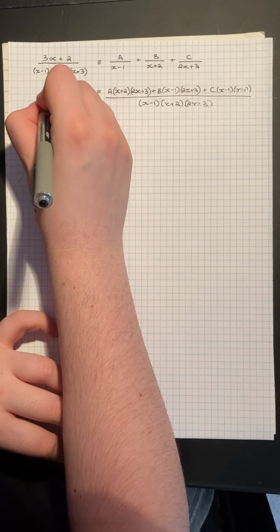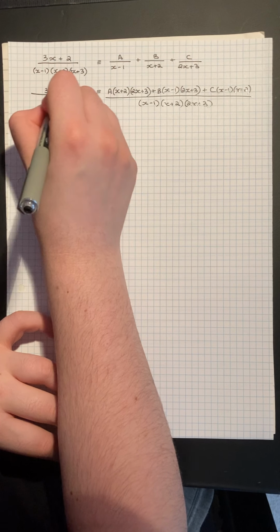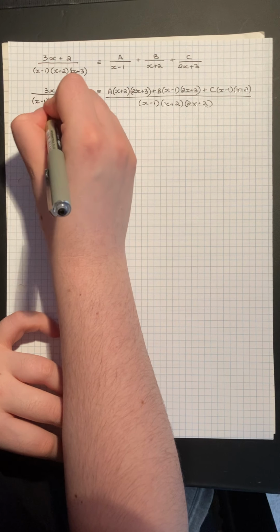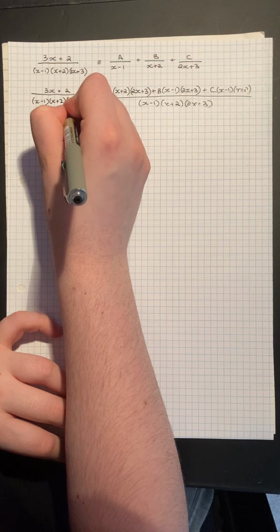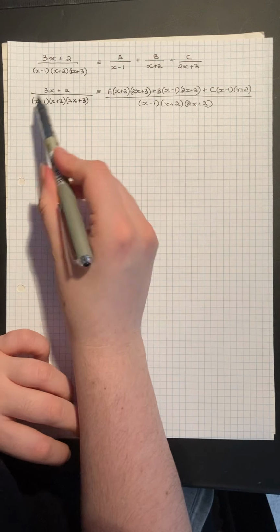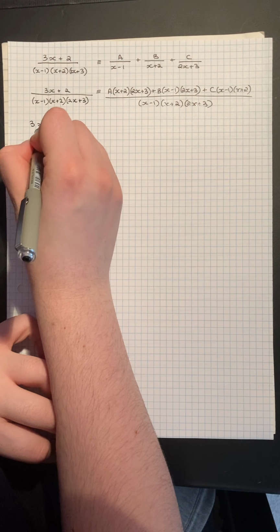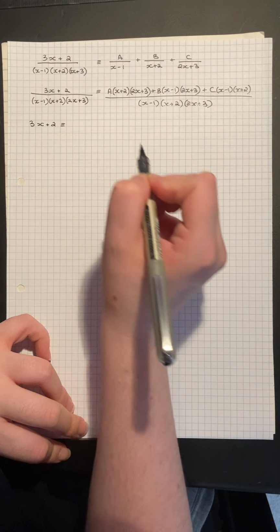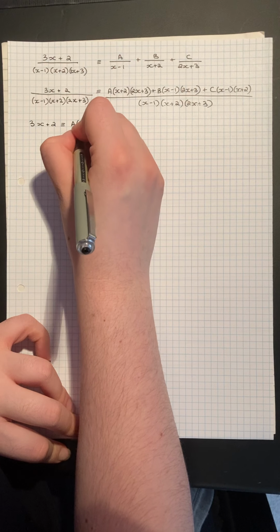And that would still be equal to this, 3x plus 2 over x minus 1, x plus 2, 2x plus 3. And now we can see, since this is an identity, the numerators will be equal. 3x plus 2 is identical to a.